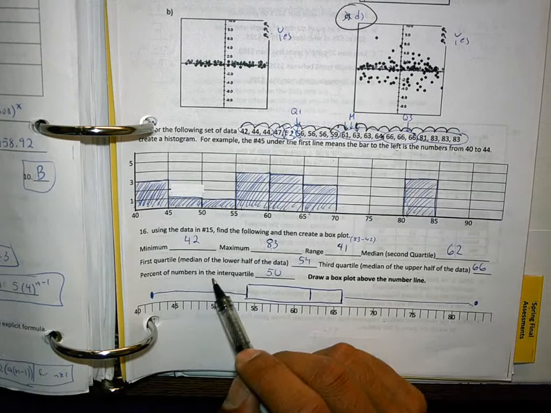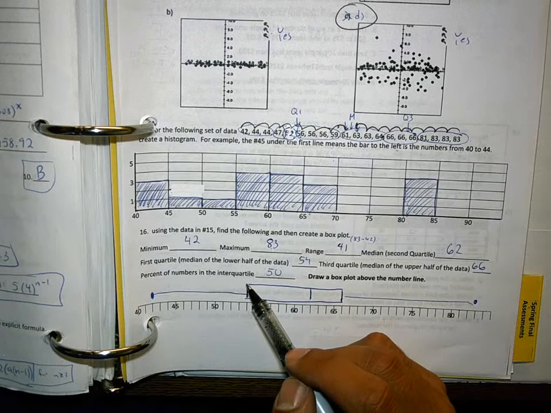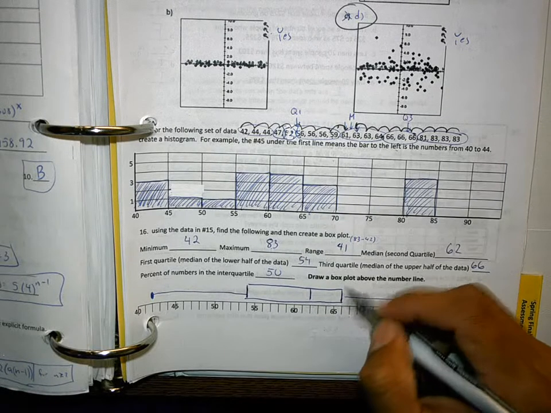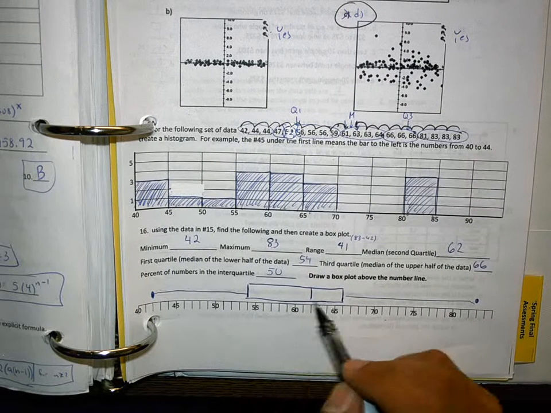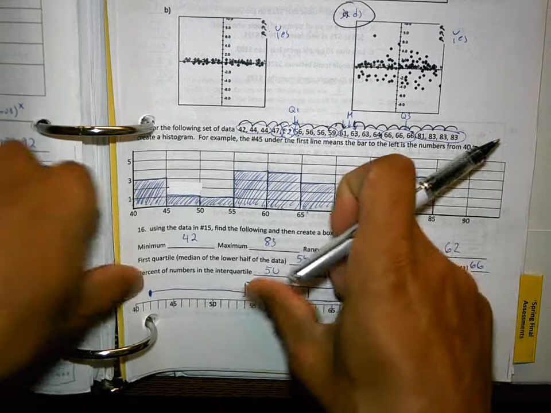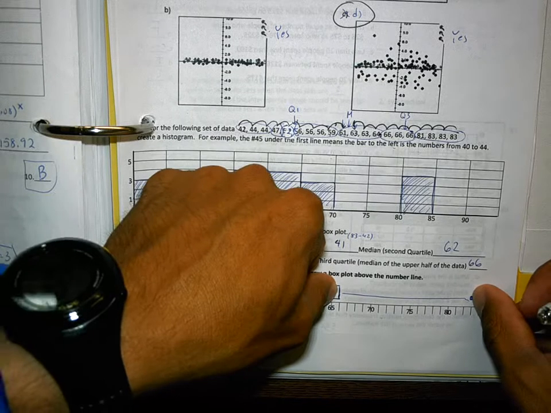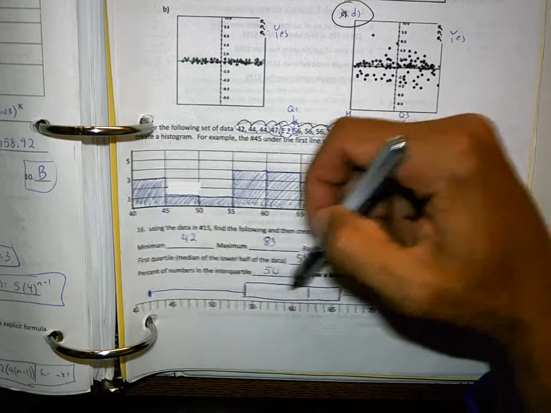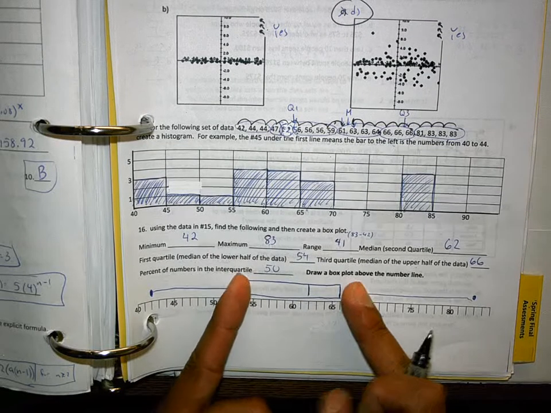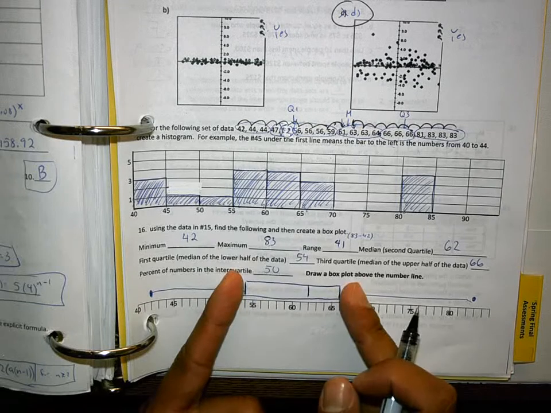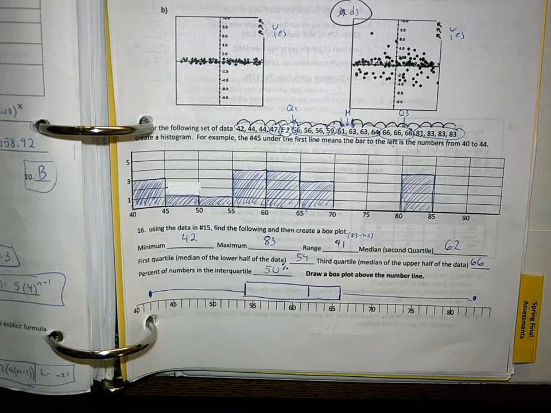What's the percent of numbers in the interquartile range? Interquartile range, IQR, is from Q3 to Q1. This is 50% of your data. What we talked about a long time ago: from the box to the whisker is 25% of your data. This other box and whisker is 25% of your data. And this to the median is 25%, 25% of your data. So don't forget, interquartile range from here to here is 50% of your data. That's what it is. I'm going to put a little percent right there. Like that. Turn to the page.